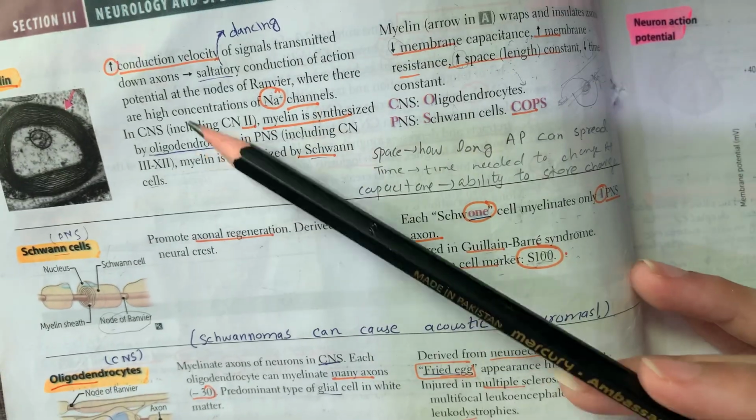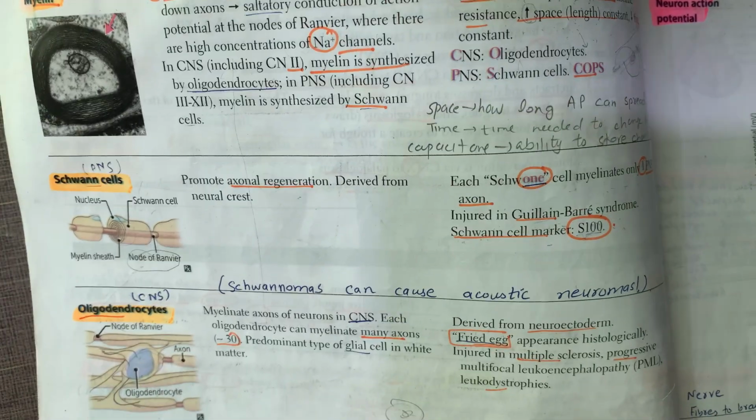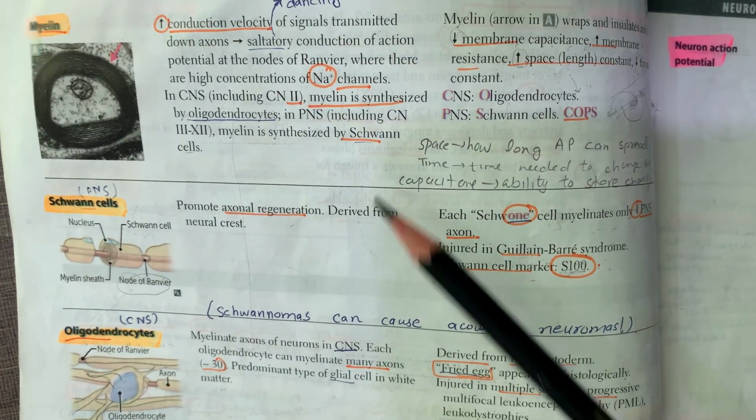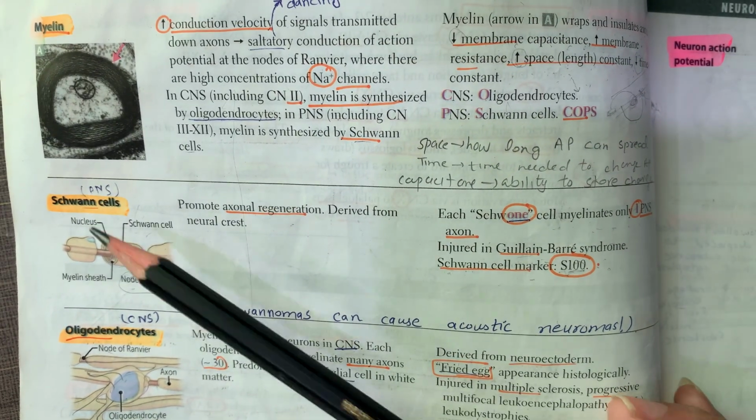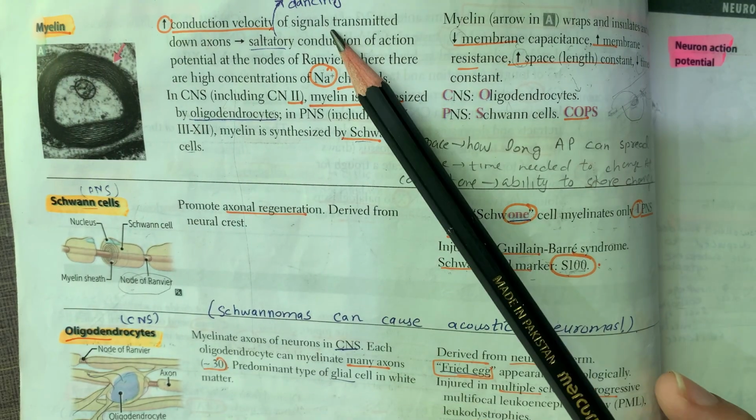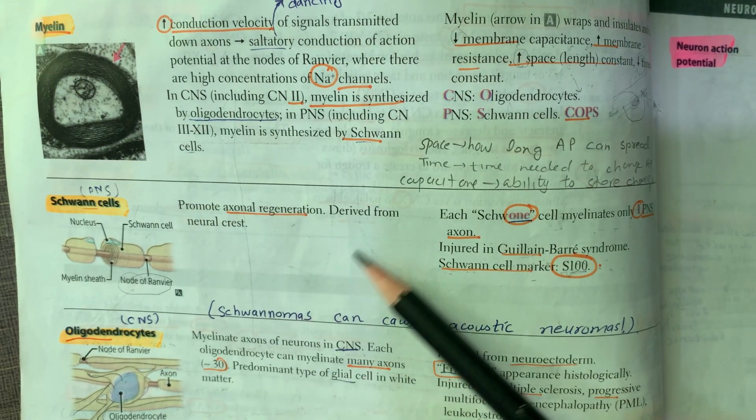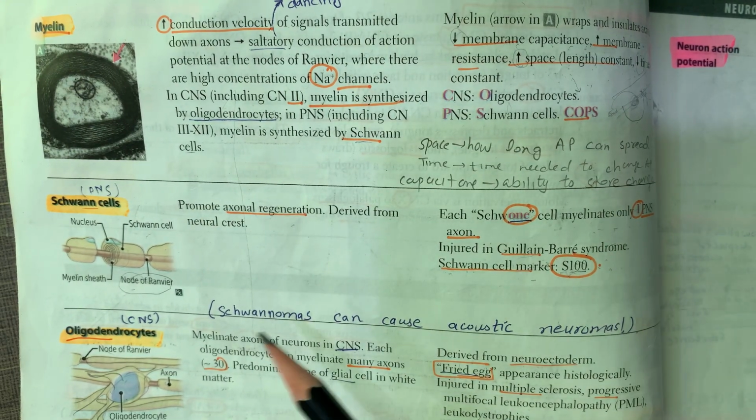So these are basically the cells which make myelin in your nervous system, made by Schwann cells and oligodendrocytes. Myelin, sodium channel, Ranvier rich. Schwann cell, peripheral nervous system, made up of neural crest.